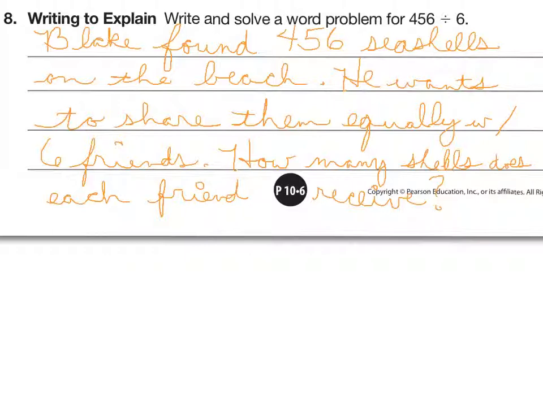Okay, finally we're going to take a look at the last problem here at the bottom, and it says to write and solve a word problem for 456 divided by 6. Now I went ahead and wrote out a problem. First I was just thinking of a name, and then I was thinking of seashells, and a beach, because it's so cold out. I thought, let's think of a warm place where we'd like to be at the moment. So I wrote, Blake found 456 seashells on the beach. He wants to share them equally with 6 friends. How many shells does each friend receive?